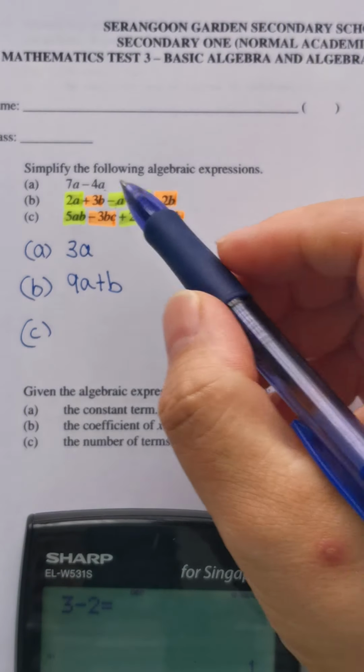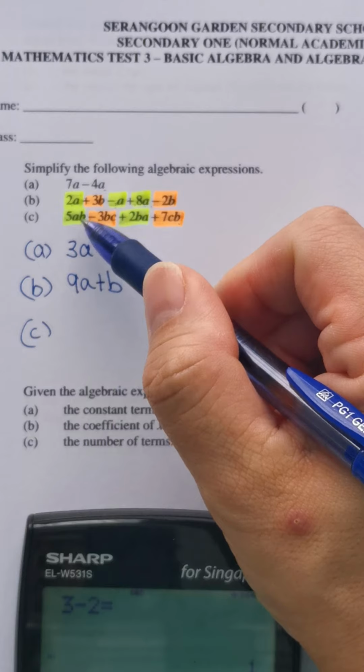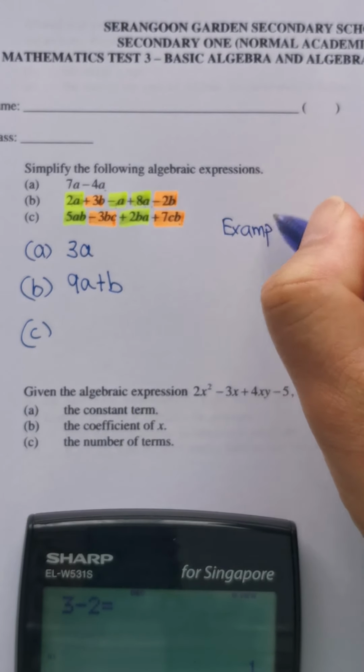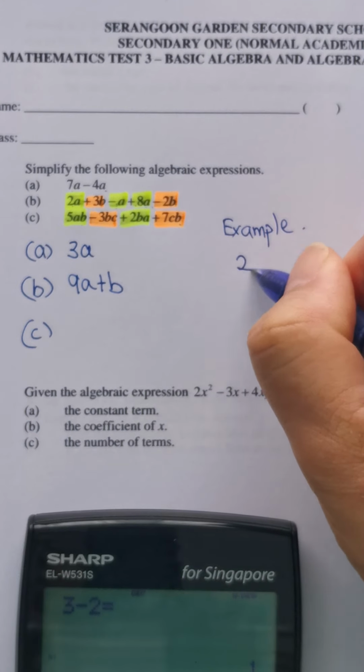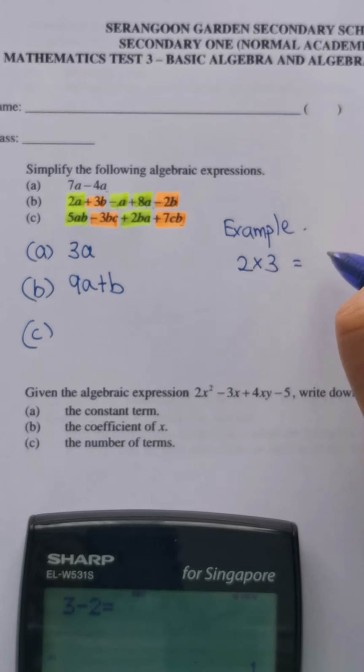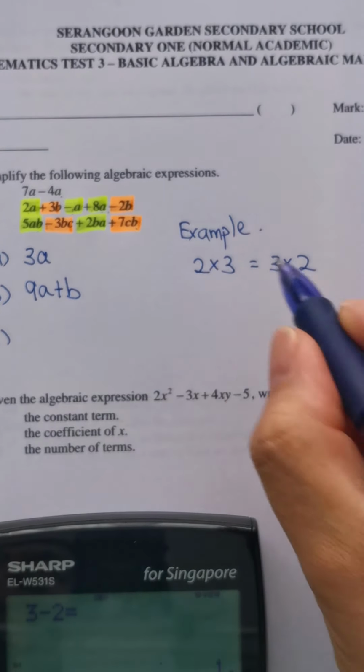What does commutative law of multiplication mean? I'll give you an example. 2 multiplied by 3 is the same as 3 times 2. Let's check.